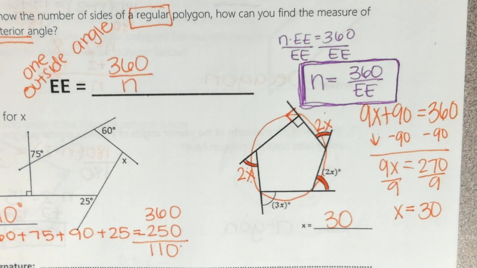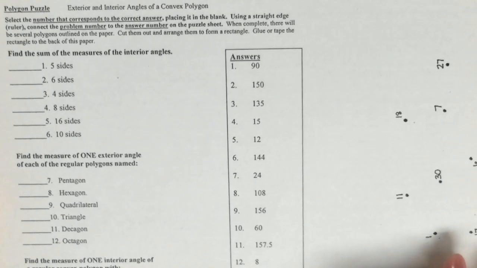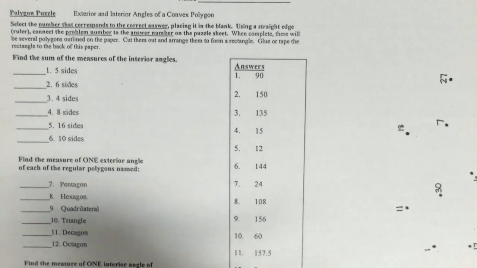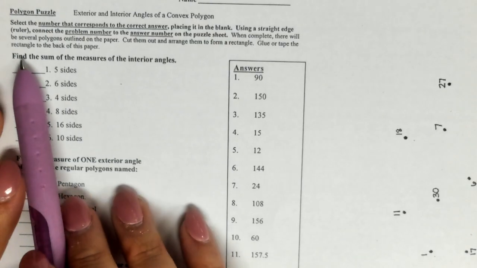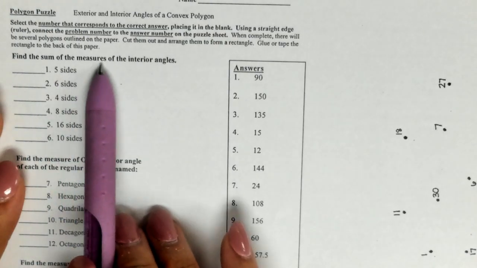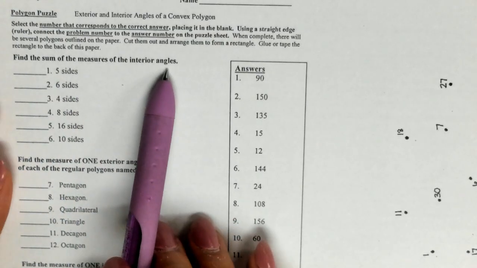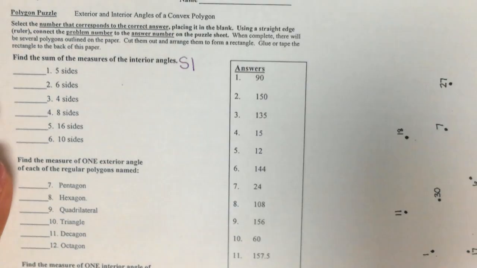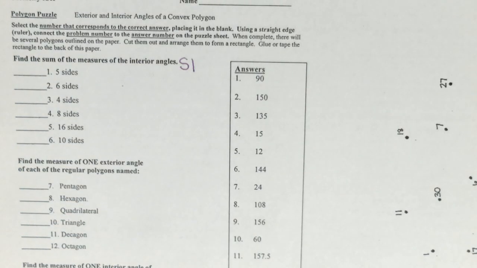Hold on, I'm going to show you some things. I need your full attention, please, because I'm about to give you hints. Okay. First things first. Y'all, read the instructions right here. Find the sum of the measure of the interior angles. What am I asking for? Which is which letters? SI. Write that down. Okay.